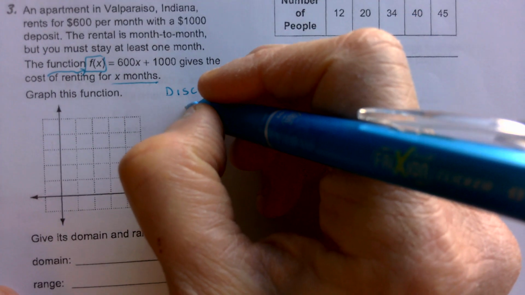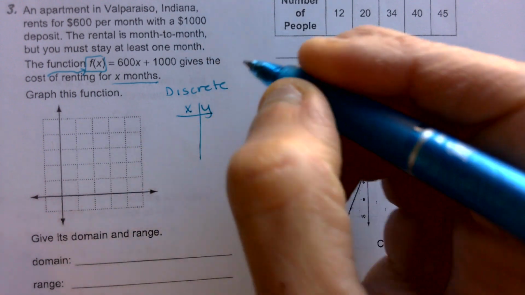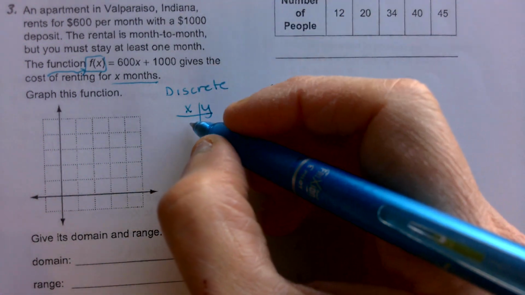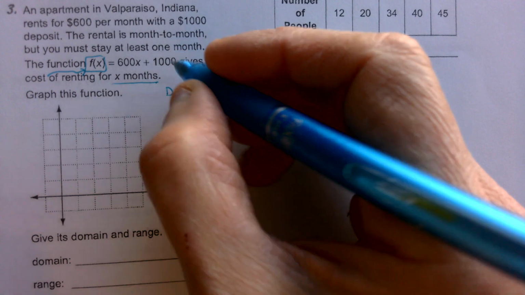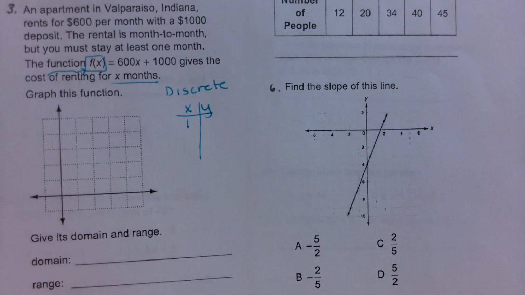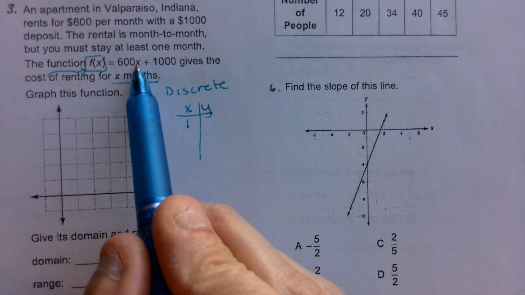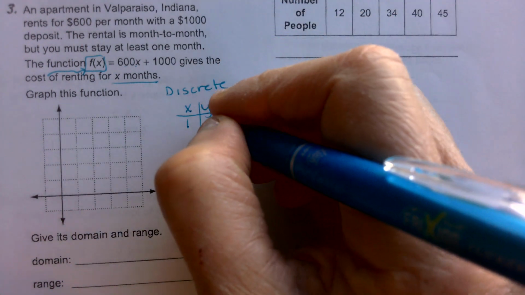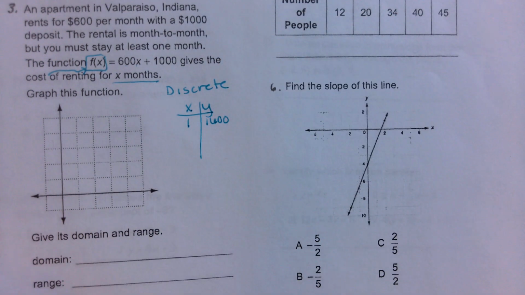So let's do a little XY chart and see what we get. I can't pick 0 because it just said you have to stay at least 1 month. So I'm going to pick 1. And if I put 1 in here, I get 600 and 1,600. So that's what I had just said to you. Your first month, you're giving them that.